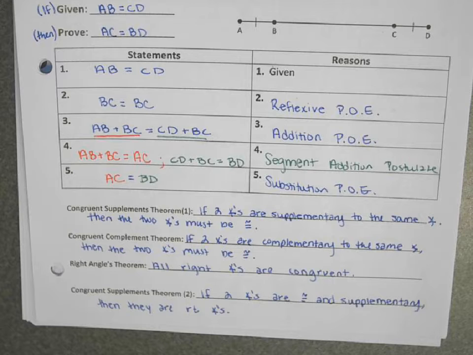So if you have a number it has to add to, and you already have a set number, there's only one option for that other angle to be. And we're not going to prove these theorems, at least not today. Maybe at one point we'll come back and prove them, but we're not going to prove them today.